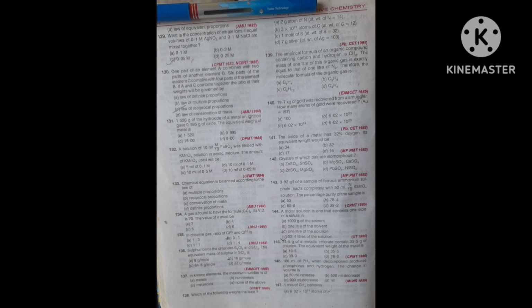According to the question, M1 is 0.02 and V1 is 10 ml, so M1V1 is 1 upon 5.